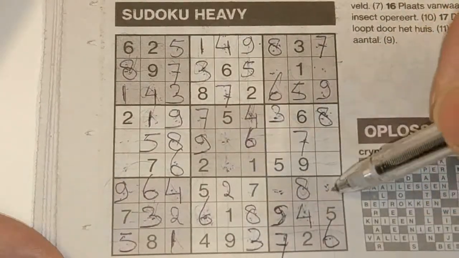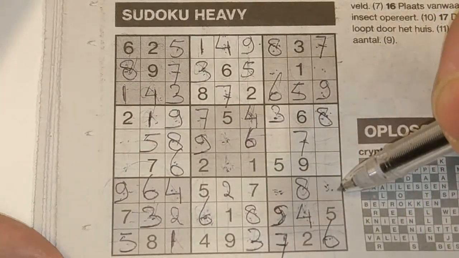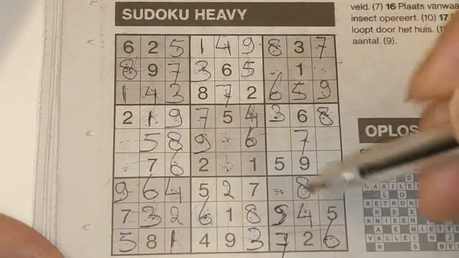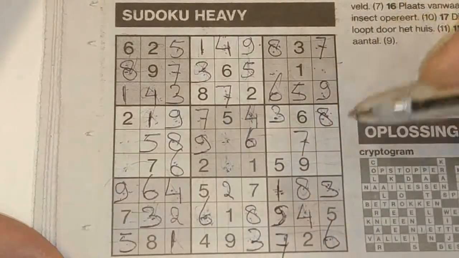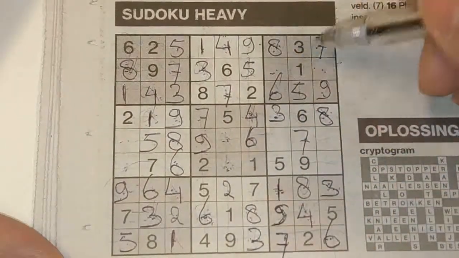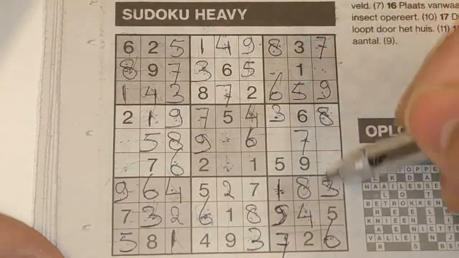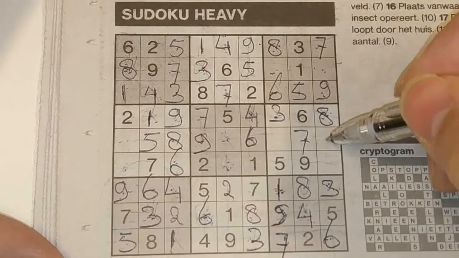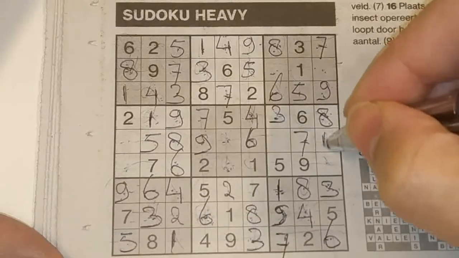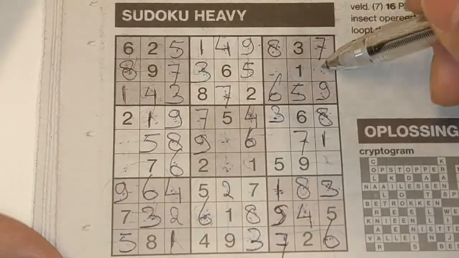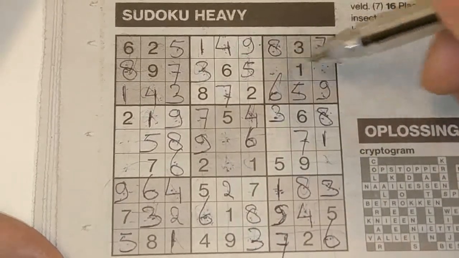Here we have 1 and 3. Now we have a 3 there, so no 3 here. 3 should be there. Now 1 goes there. 1 in this column, 1 in that column. So in the last column, the only 2 places for 1 should be here or there. But I see here 1, no 1 there. 1 should be here. 2 numbers left, 4 and 2.